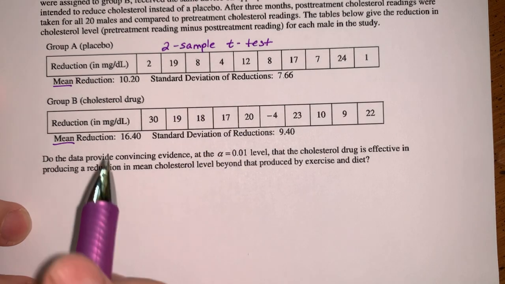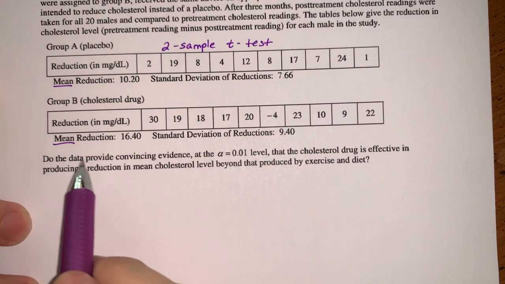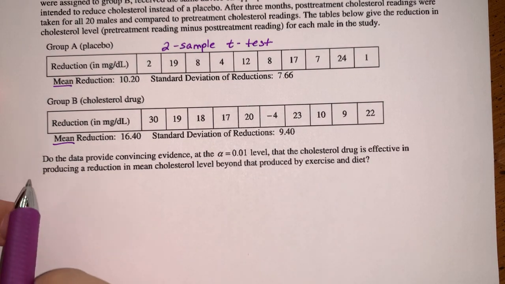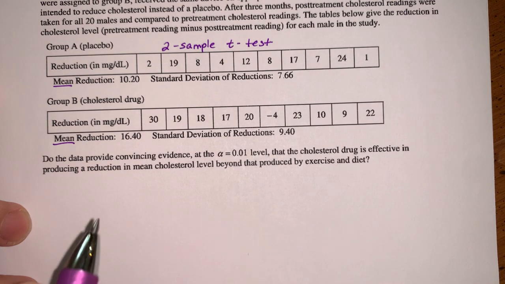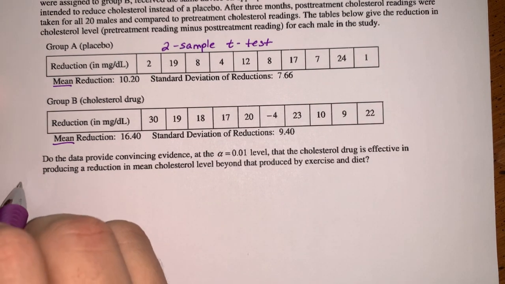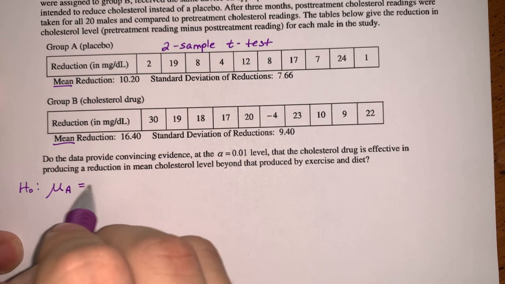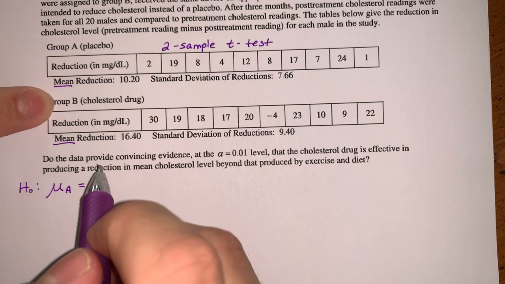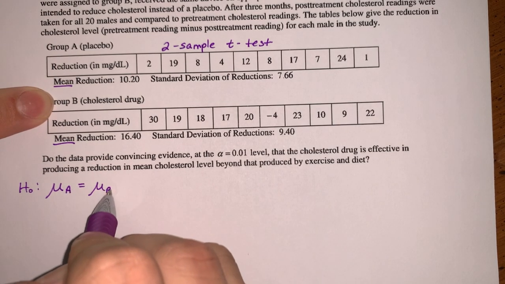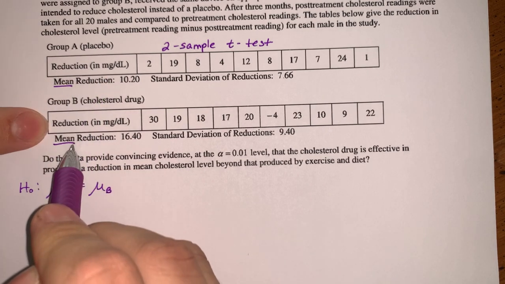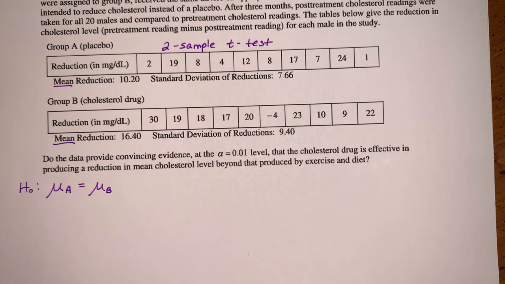So we know we're doing a two-sample t-test, so we're now going to set up hypotheses. Do the data provide convincing evidence at the alpha equals 0.01 level that the cholesterol drug is effective in producing a reduction in mean cholesterol level beyond that produced by exercise and diet? So when I set up my hypothesis, I'm going to have mu A is equal to mu B, because we're looking at Group A and Group B. So the mean reduction for placebo is the same as the mean reduction in cholesterol level for Group B.